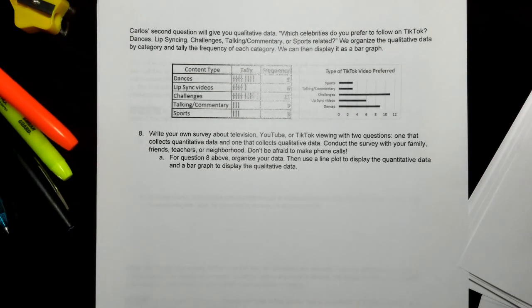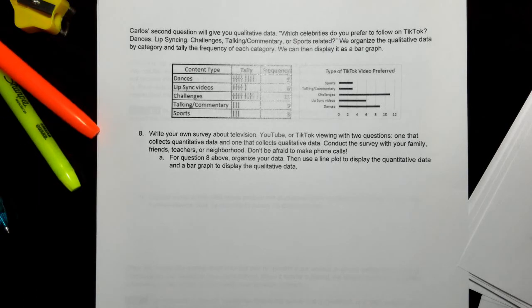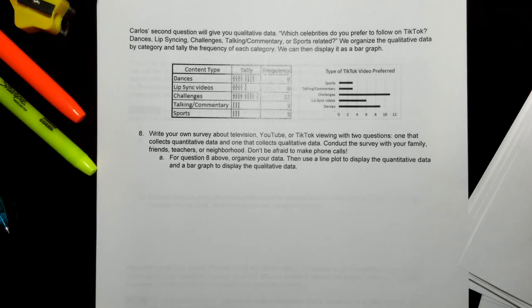Okay, so Carlos's second question is about qualitative data. So he wanted to know what celebrities or what content do they prefer to follow on TikTok. Do they like celebrities who do dances, those who do lip syncing or challenges, or talking and just saying what they think, saying their opinions, saying their commentaries, or if they like sports related content. So we organize the qualitative data by category and tally the frequency of each category. We can then display it as a bar graph.